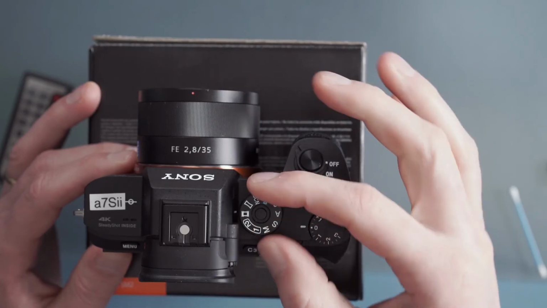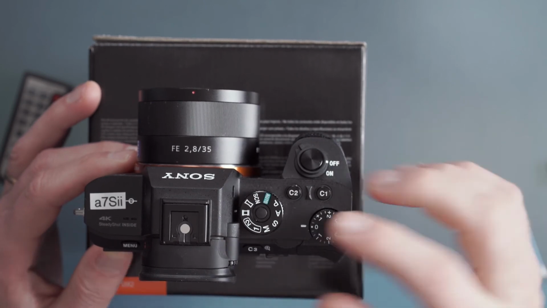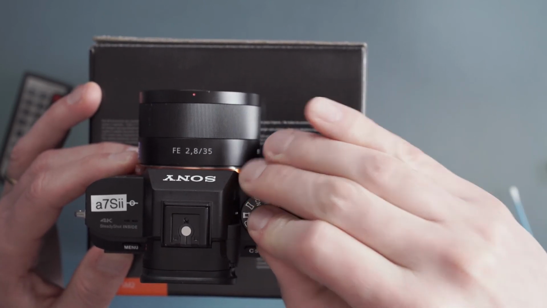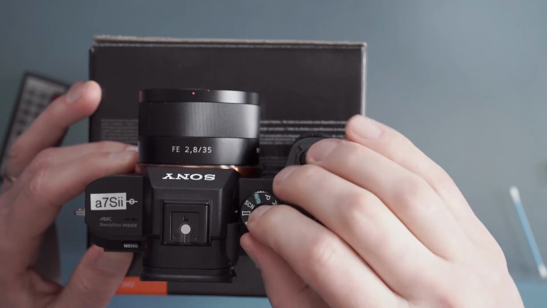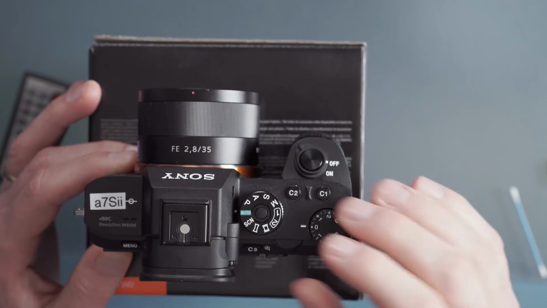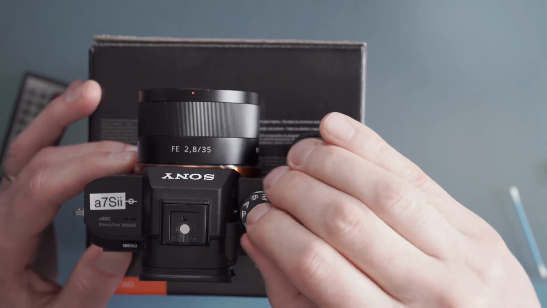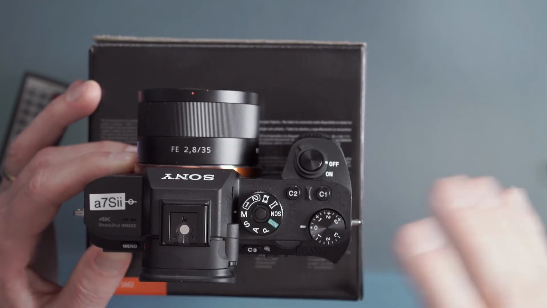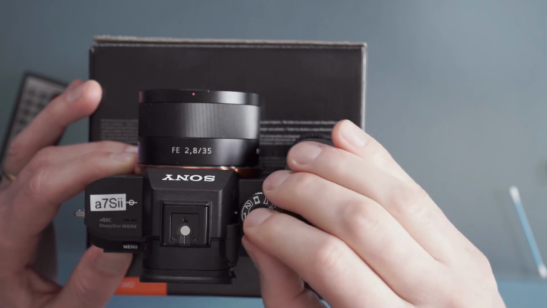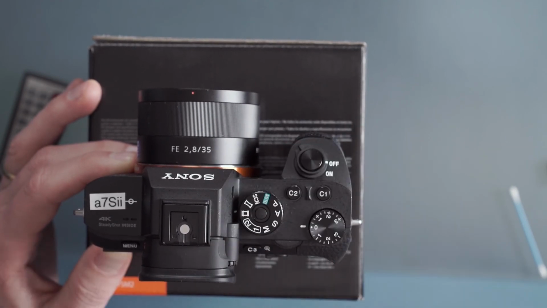All right, this is your mode dial. It's always locked. In order to turn it, you have to press it down and then rotate it. Let's step through them really quick. This is pano, this is scene, auto, P for program, A for aperture, S for shutter priority, M for full manual. This is memory number 1, memory 2, and we're back to movie.